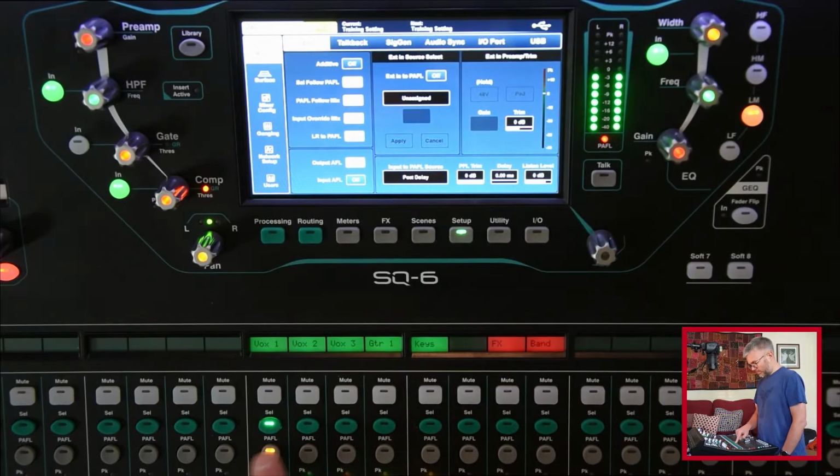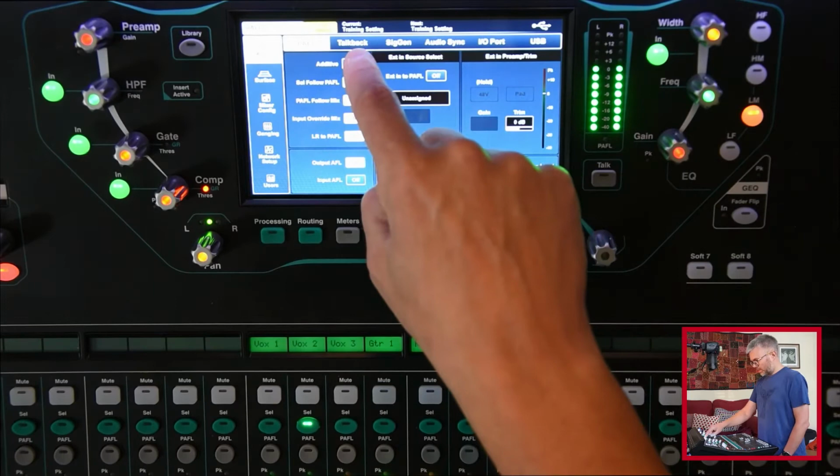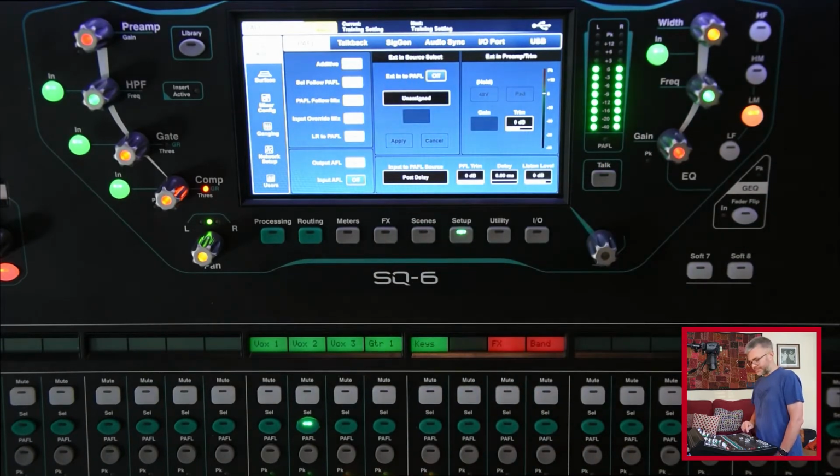You can then switch between channels and go back to front of house. If I turn the additive option on, I PAFL one channel, I then do a second one, you now get those two together. And you can do a third one. If you want to remove a channel, then you press it again and that takes it off.